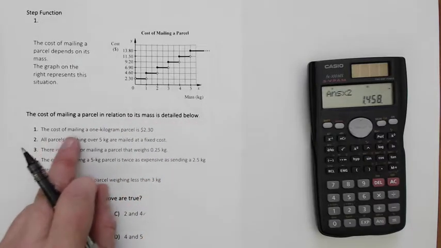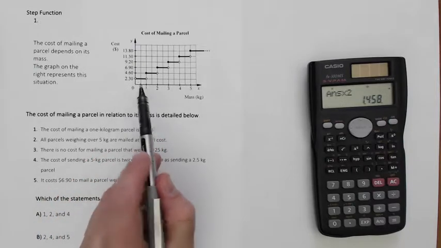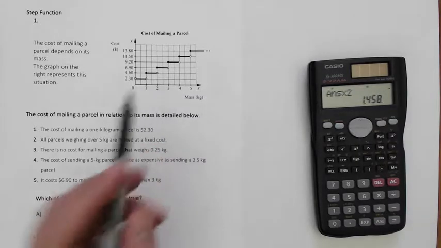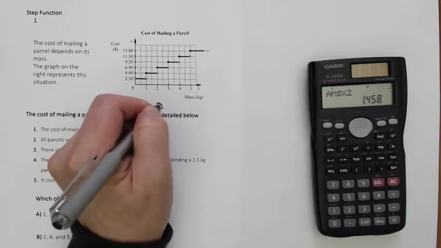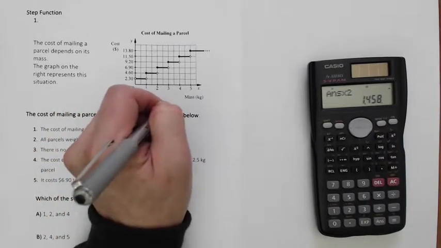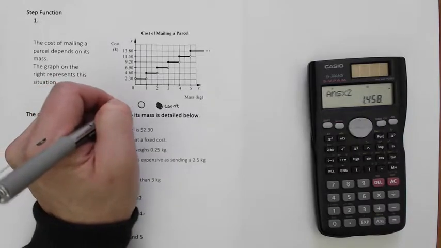First one says the cost of mailing a 1 kilogram parcel is $2.30. Well, if you find the 1 kilogram parcel, it's right here, and you go up, you're going to want to say it's $2.30, but you're going to notice that that's an open circle as opposed to a circle that's been blacked in. The ones that are colored in count, and the ones that are open don't.